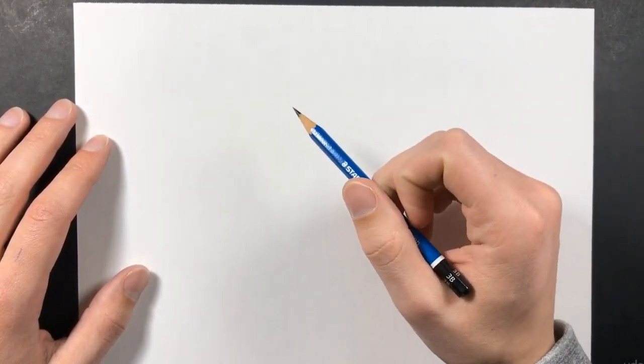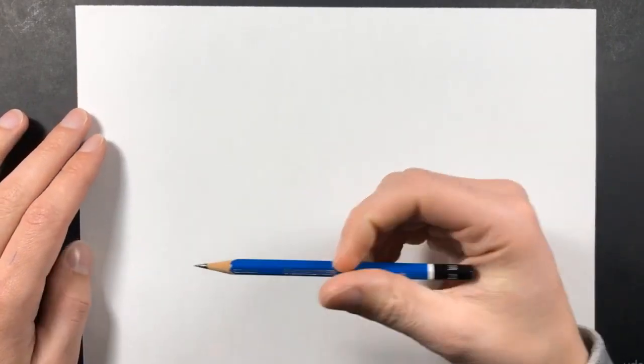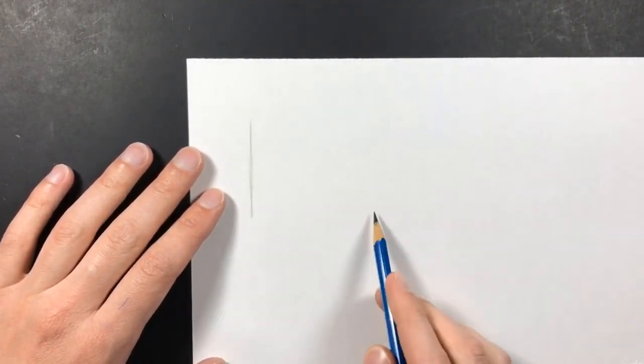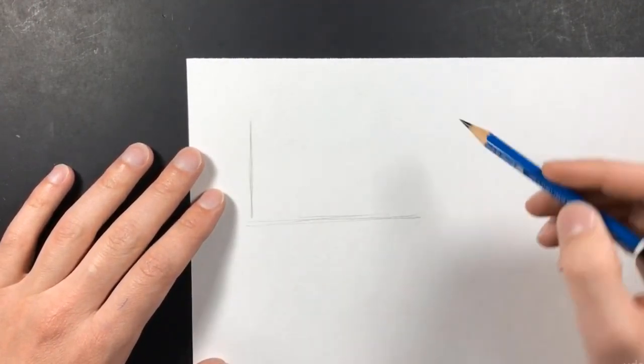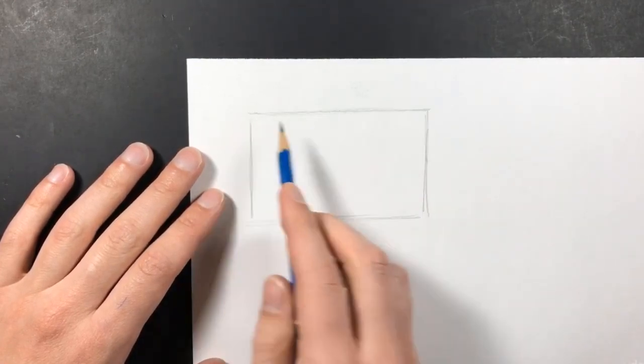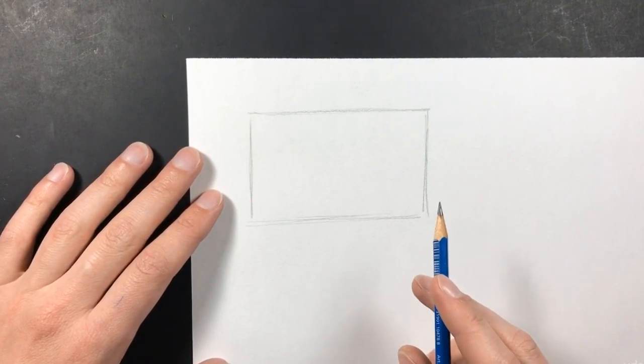So first off, I just want to sketch out my wood texture. What I'm going to do is draw a very simple box right here that we can create our wood texture within. And then we can go ahead and get started.